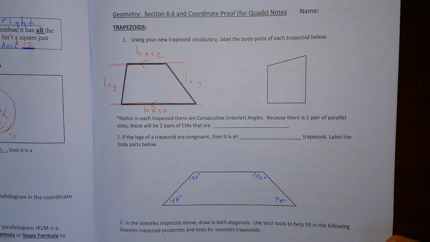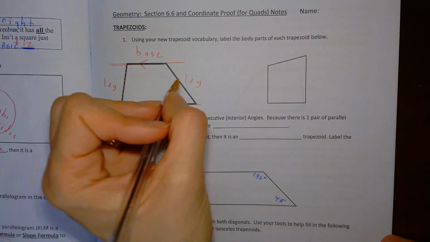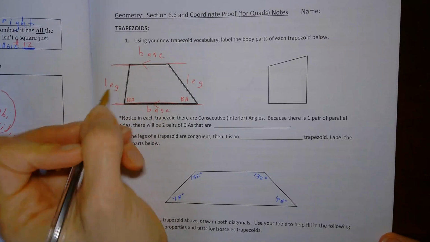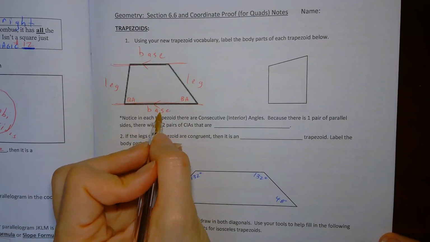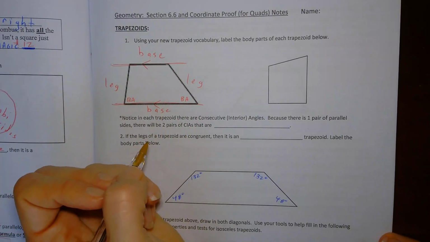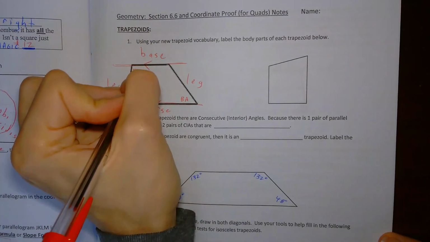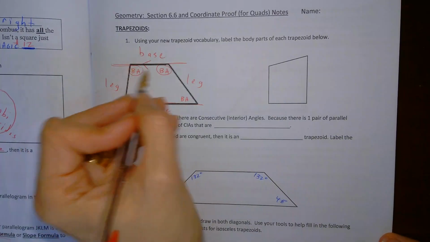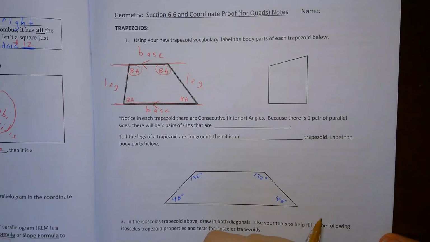The other body part that you'll have in a trapezoid are base angles. So this is a base angle and it is paired with this base angle. Now they're not exactly the same, but they're up against the same base, so that's a pair of base angles. This is a base angle and this is a base angle pair, so that pair goes together in the top because they're up against that base.